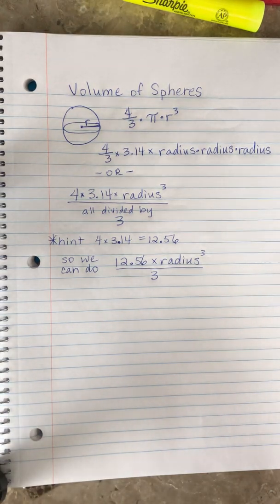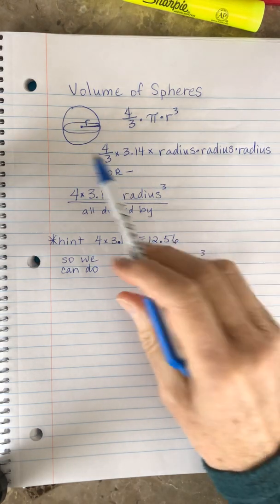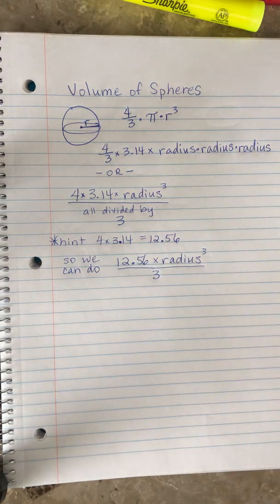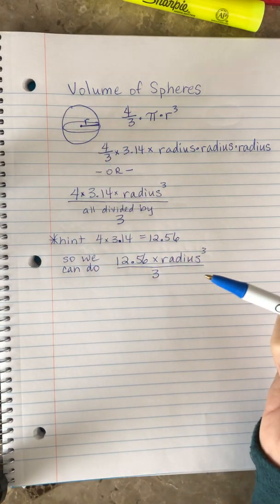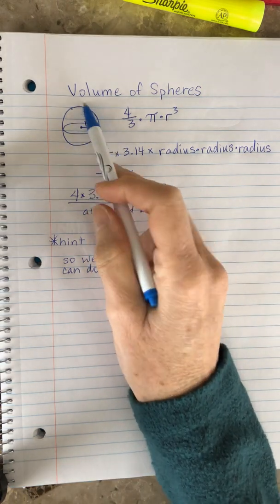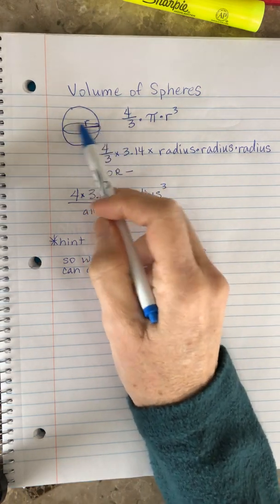This is Miss Martin speaking to her students in her pre-algebra classes. Today we're going to talk about volume of spheres. A sphere is like a ball, just a three-dimensional ball. You can see how it's drawn as a circle with a little oval in there.